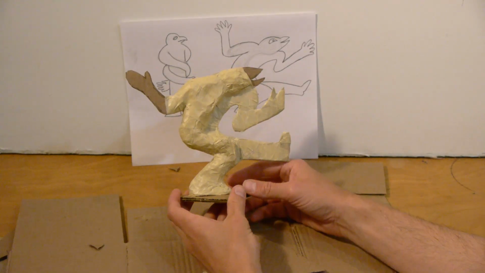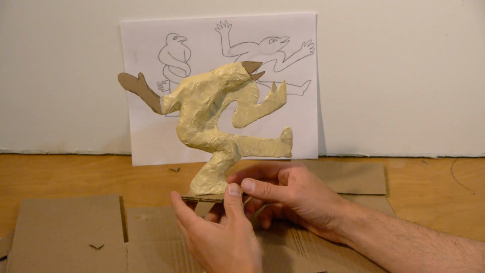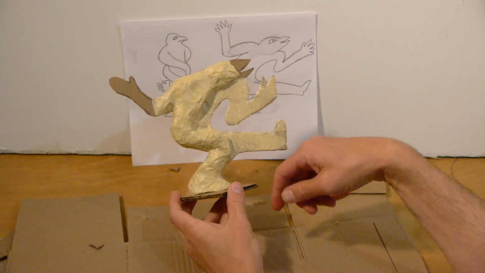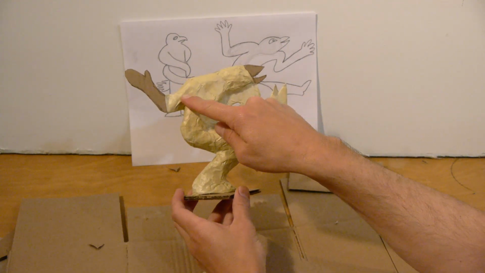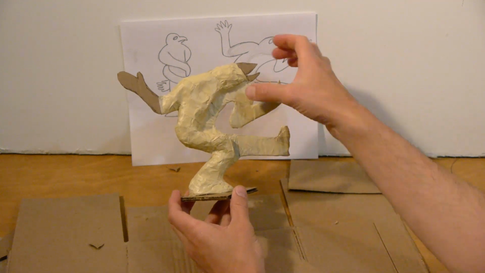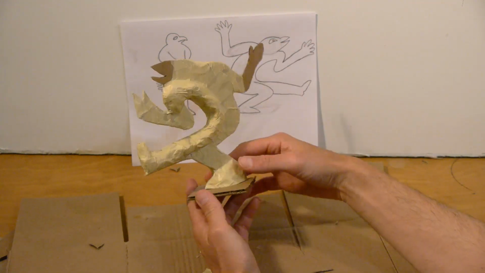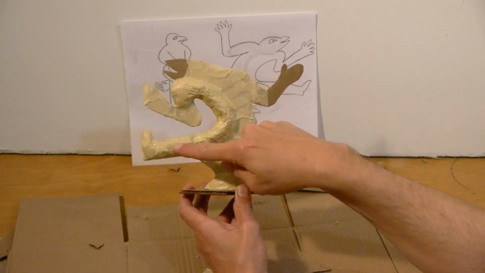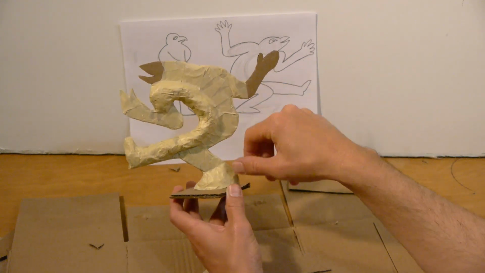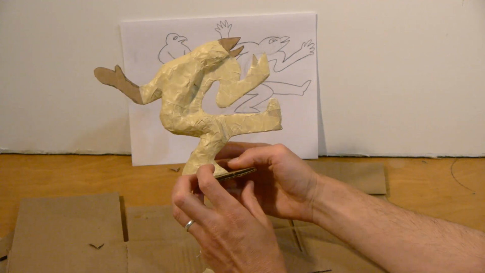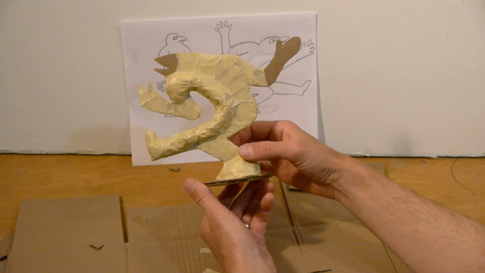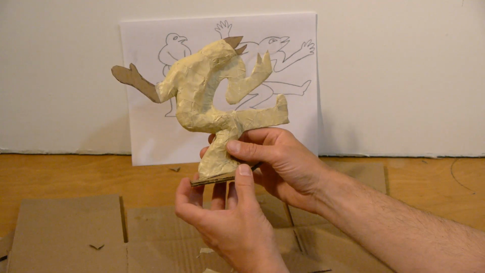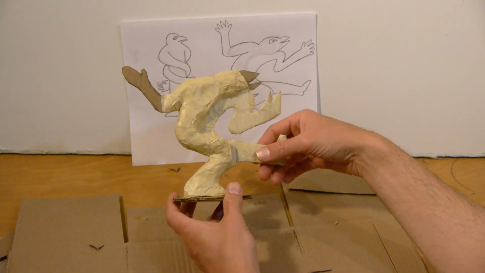Okay, so now I have finished the taping, and you can see the raised area here that I built up with a bunch of tape. You can see on the other side I decided to raise up kind of the opposite part that I raised up on this side, just to make it a little more interesting. So that's what I did, and now I'm going to paint it.